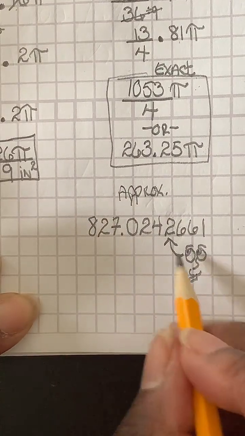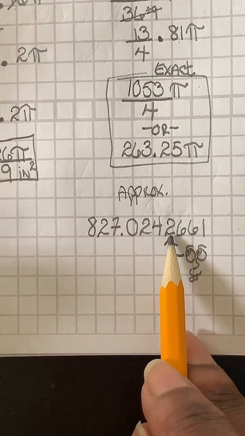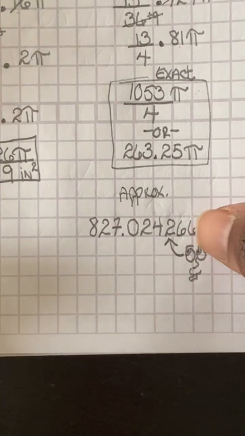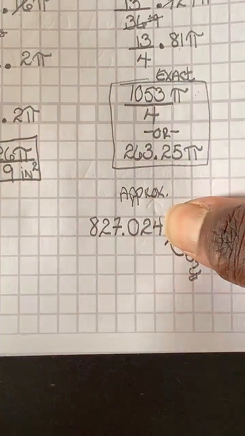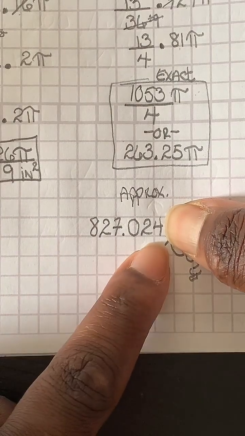Okay, we need to look at this next digit. We need to look at the 2. If it's a 4 and below, which it is, that means these numbers after the thousandths disappear, and then you just focus on what remains.